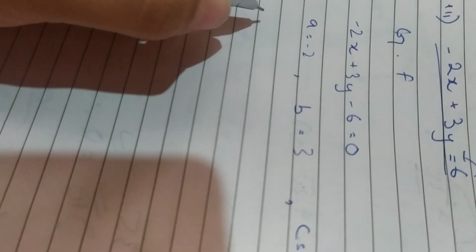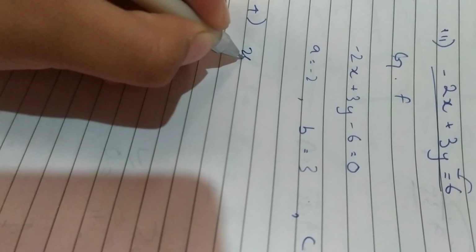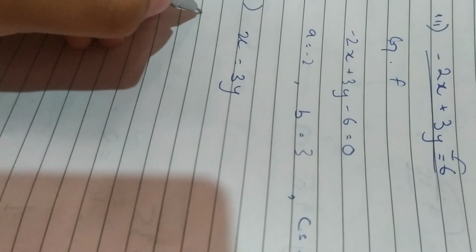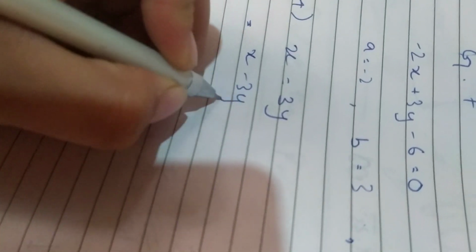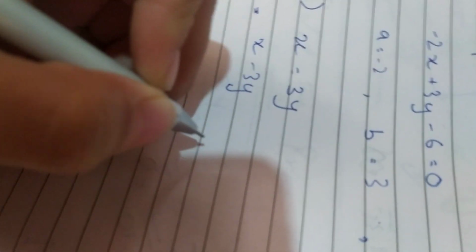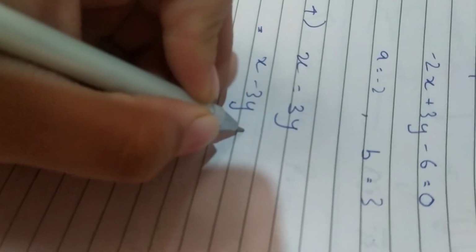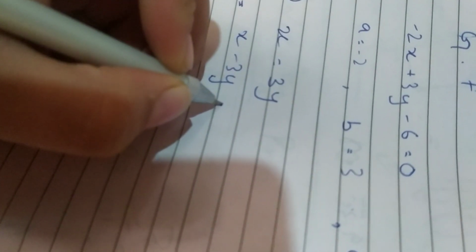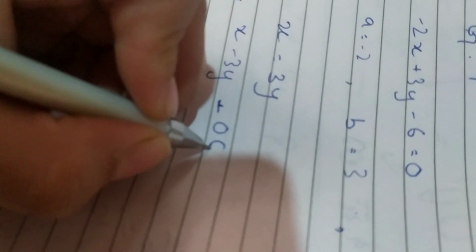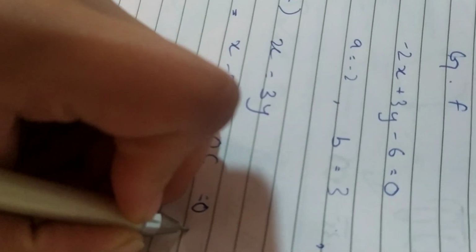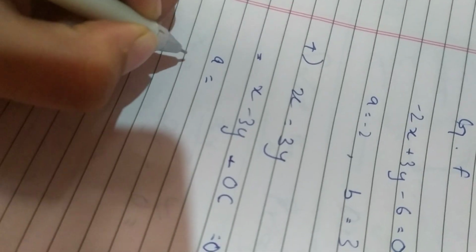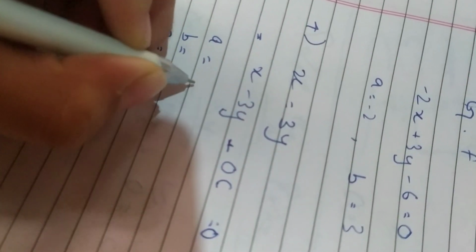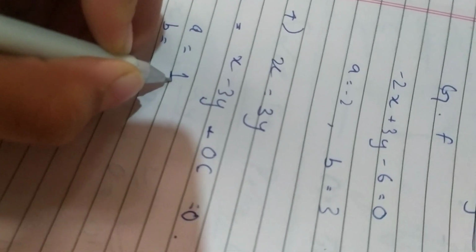So next is the fourth. This is x equals 3y. So it will be x minus 3y plus 0c equals 0. So A equals 1, isn't it?